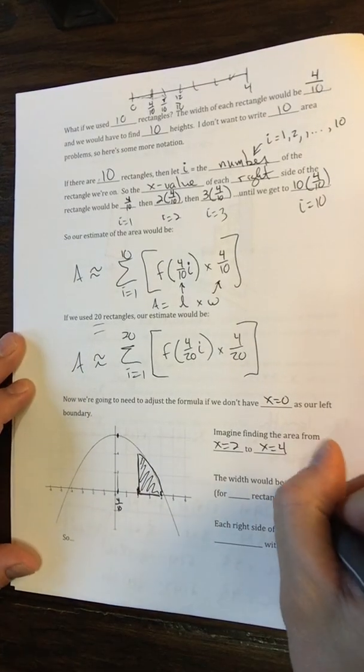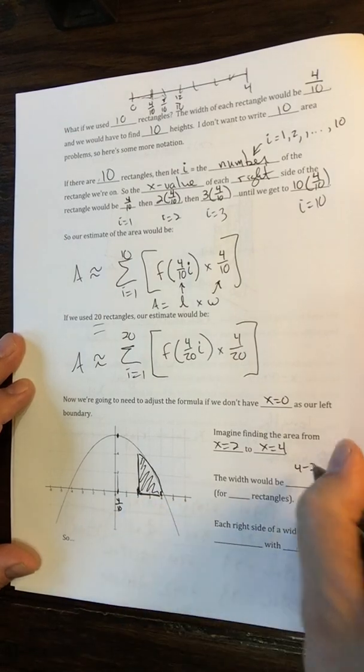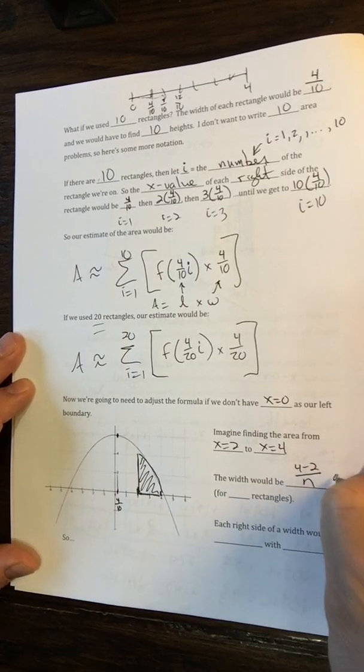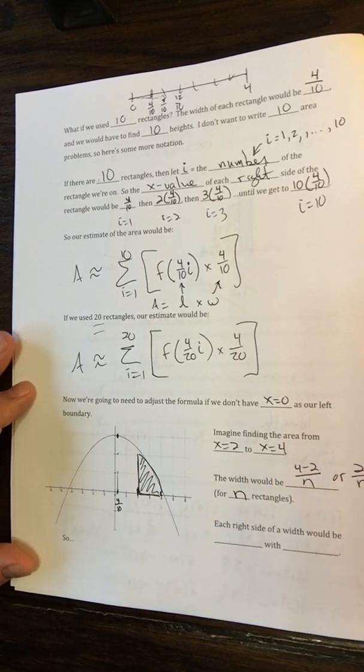Okay, the width would still be 4 minus 2. My width is 2 this time instead of 4, right? Divided by n, so it would be 2 over n. That's the width of my rectangle. That's for n rectangles, of course.